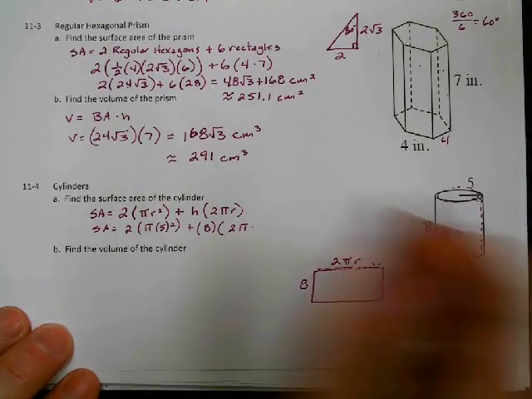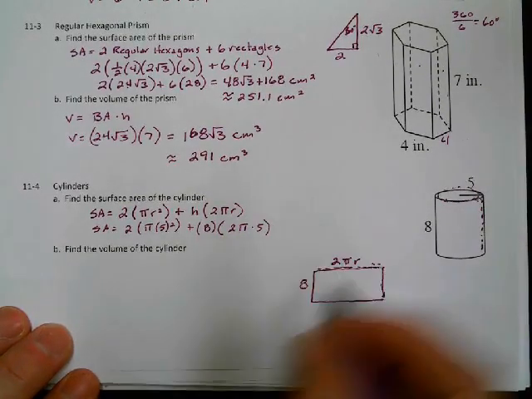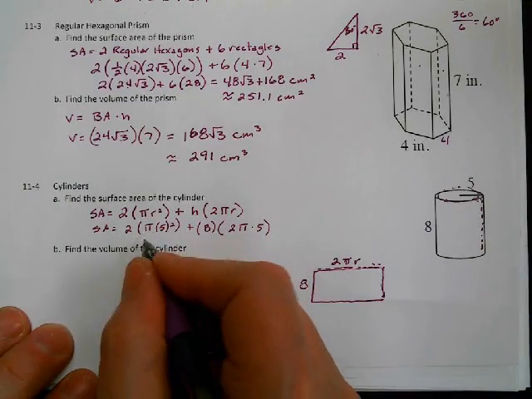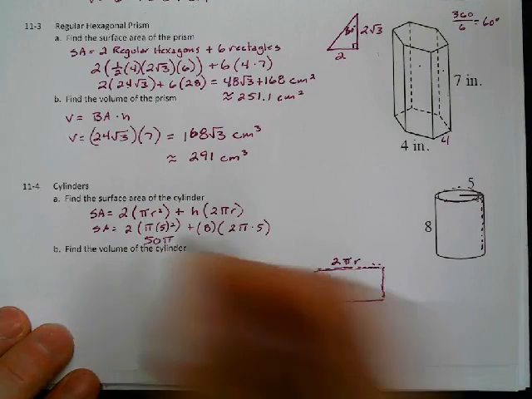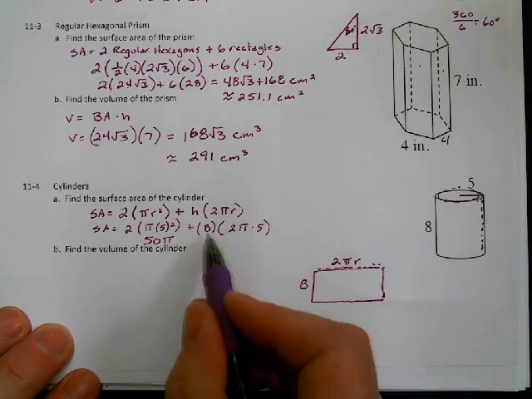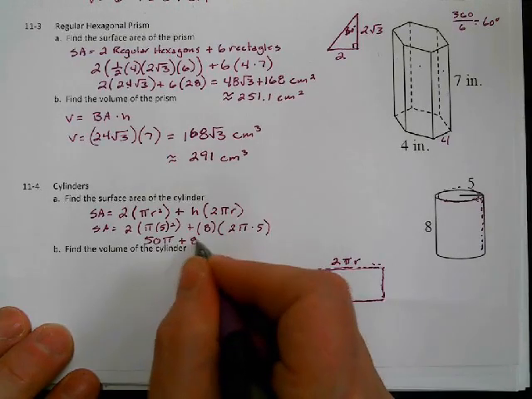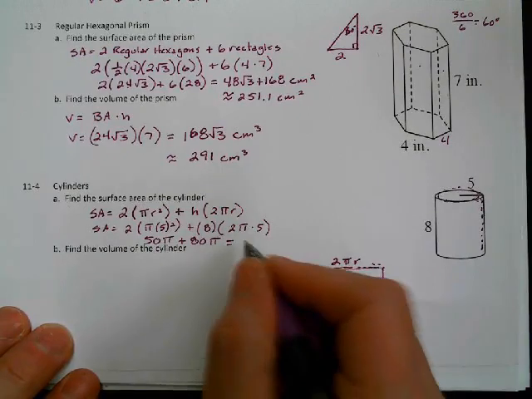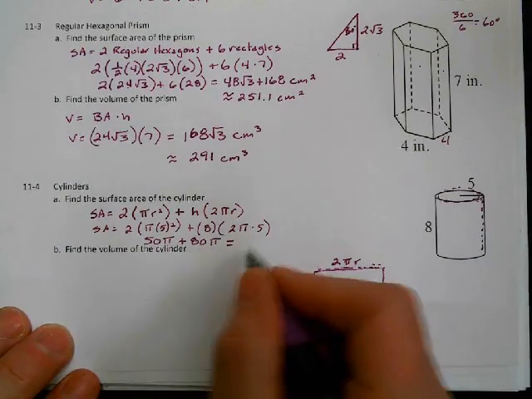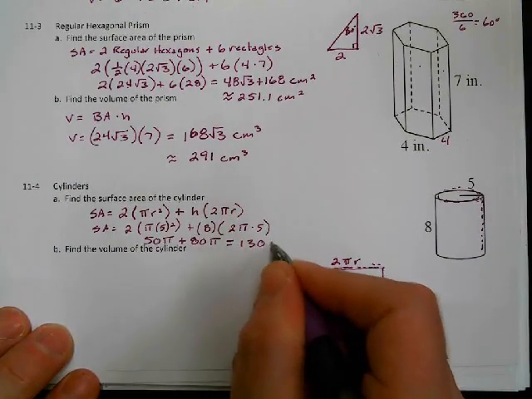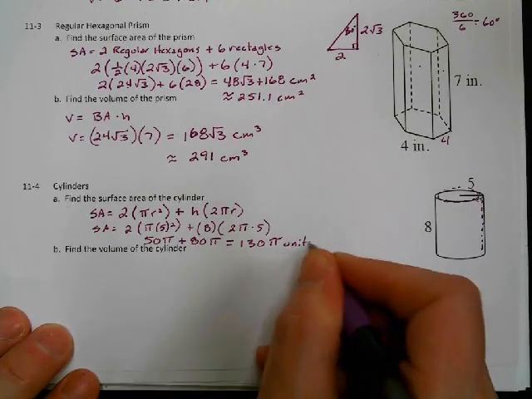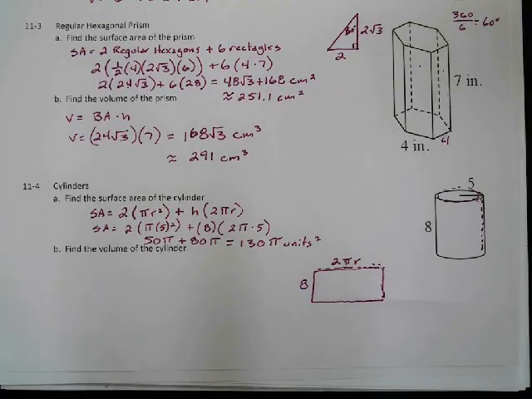So 25 times 2 is 50, so I get 50 pi for that part. Now this is 10 pi. 10 pi times 8 is 80 pi. These are like terms. We can combine them. We get an exact answer of 50 plus 80 is 130 pi. And this would be units squared. And that comes out to approximately 408.4.